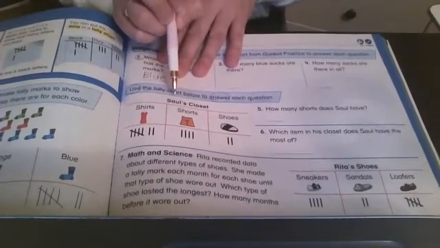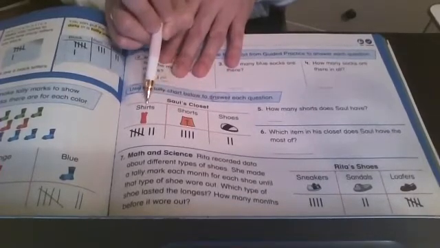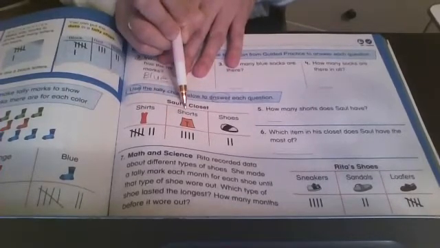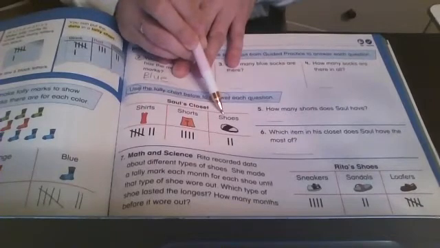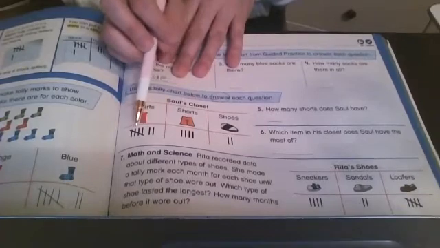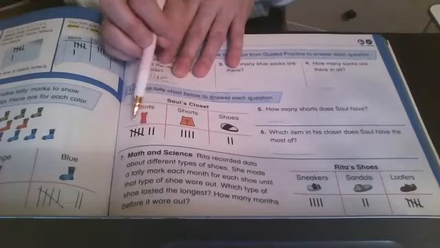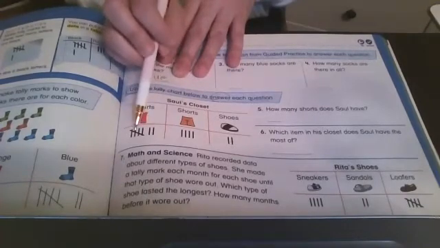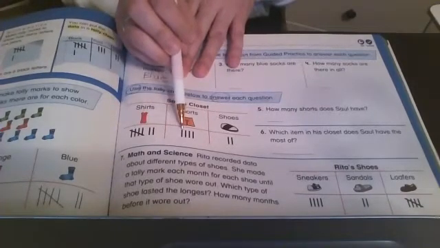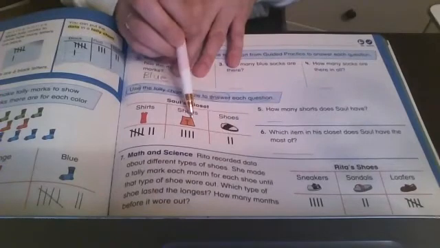So this tally chart is about Saul's closet, and in his closet he has shirts, he has shorts, and he has shoes. If I'm looking at the tallies, I see he has a bundle of 5 plus 2 more. So that's 5, 6, 7. He has 7 shirts. He has 4 tally marks for shorts, so he has 4 shorts. And then for shoes, he has 2 shoes.